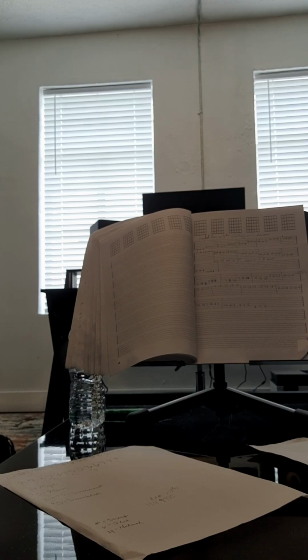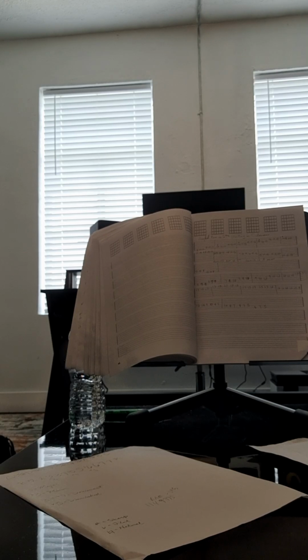So we got major 7, happy. Minor 7, sad. And then we have dominant 7. So this is a flat third, but it needs to be a major third with a flat 7. Now you get this tone.